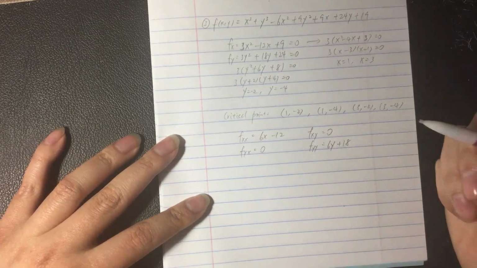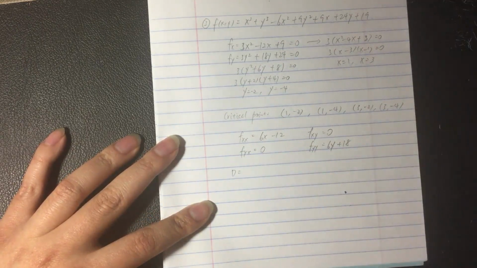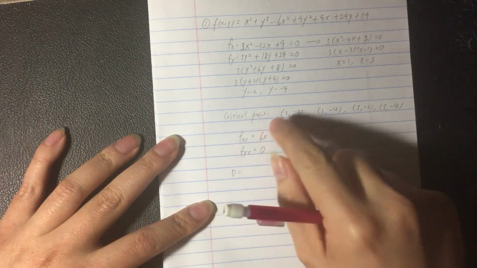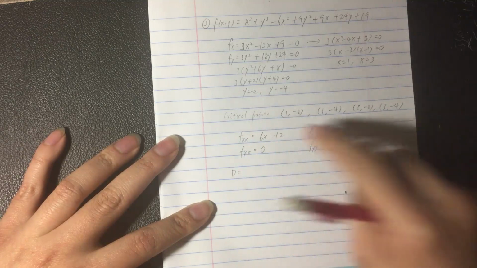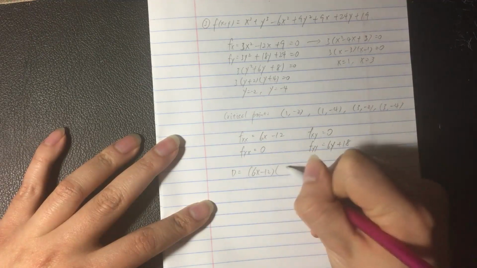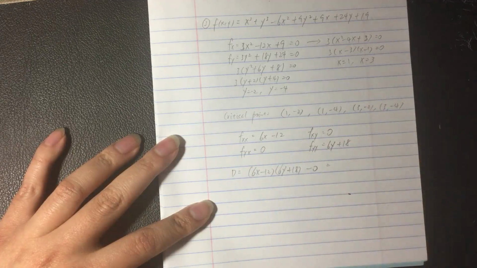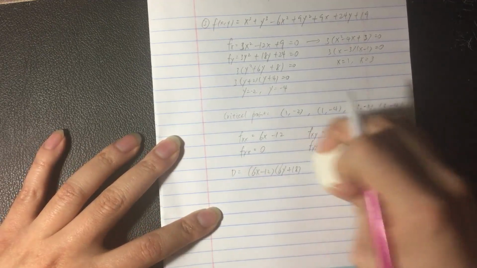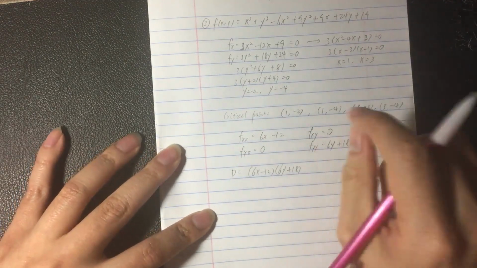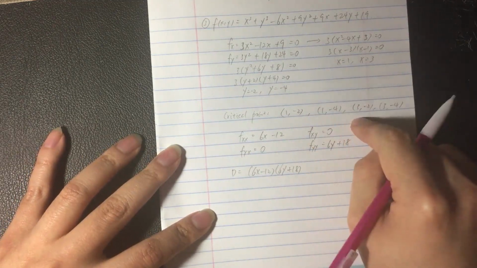Next, we compute the determinant of the Hessian matrix. This is called the Hessian matrix. Next, we find the determinant of the Hessian matrix. We have 6x minus 12 times 6y plus 18 minus 0. 0 is nothing. So that's the determinant of the Hessian matrix. Next, we test each point individually for local maximum, local minimum, or saddle points.